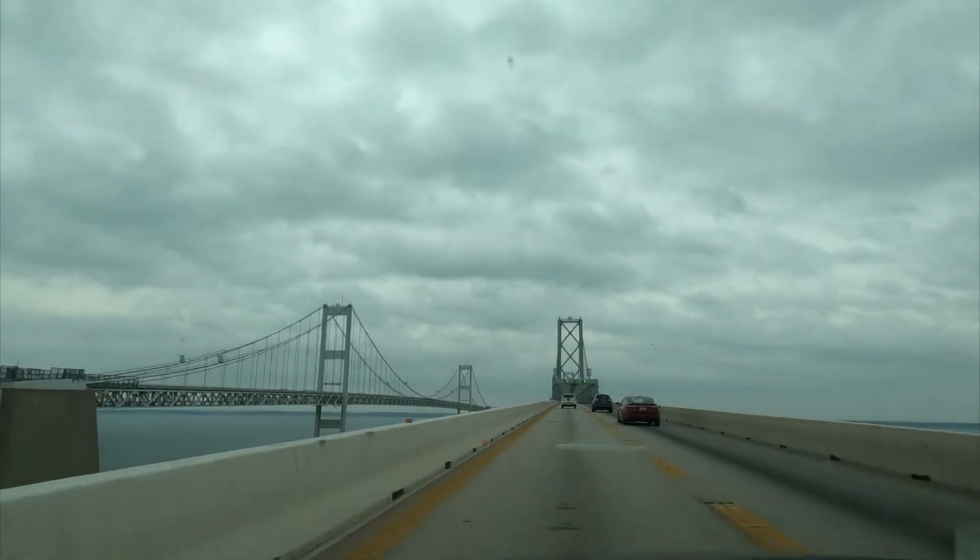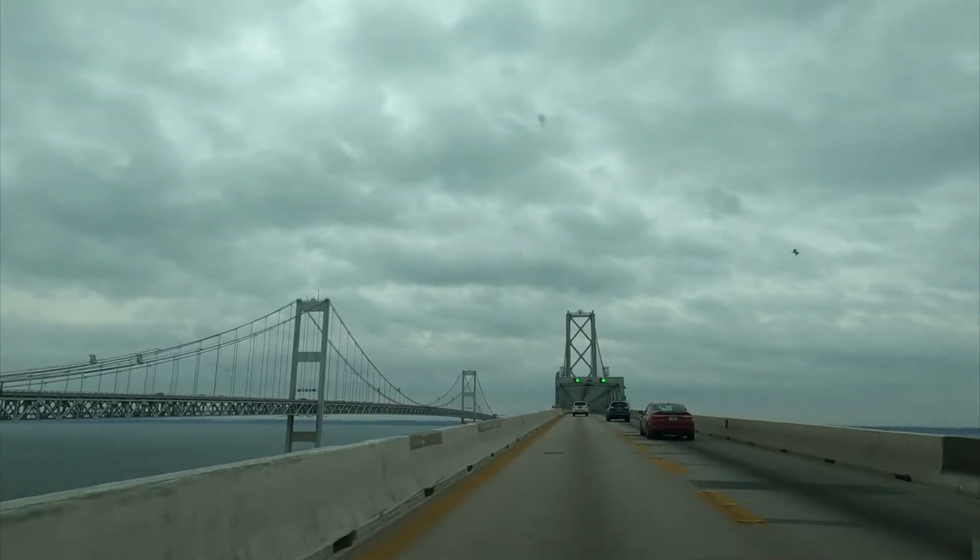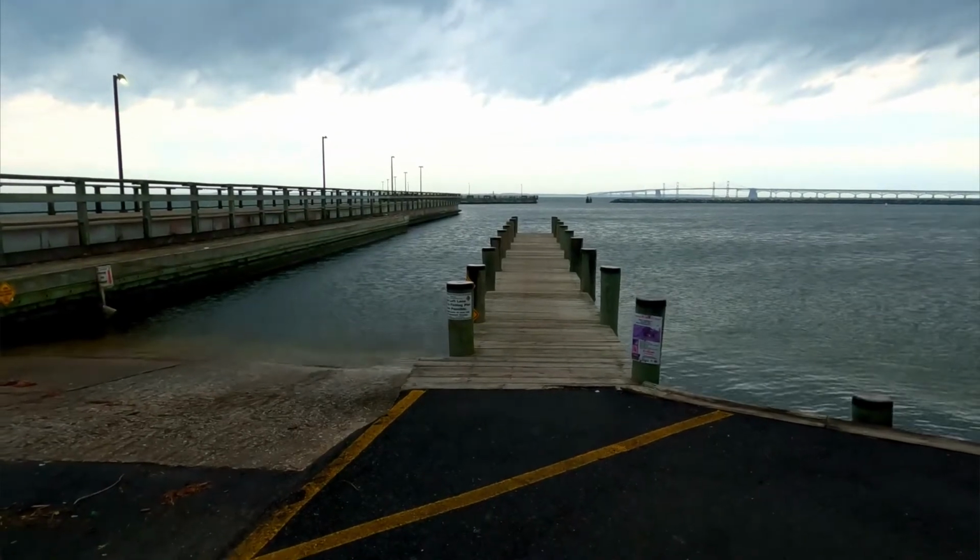My goal for this trip was to drive to Kent Island across the Chesapeake Bay Bridge, then ride the trail to see the view at the end of the pier.